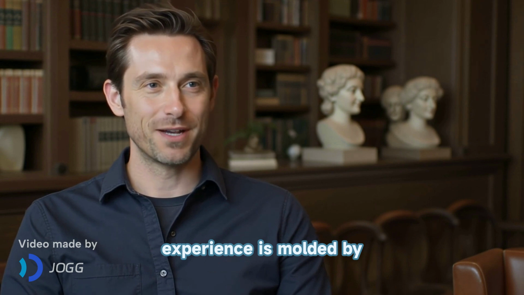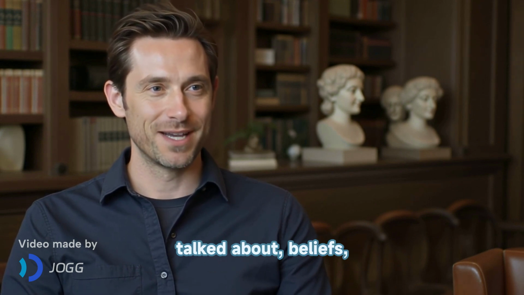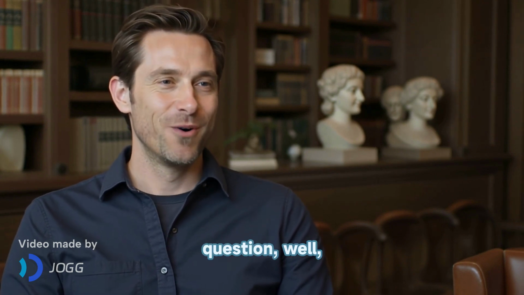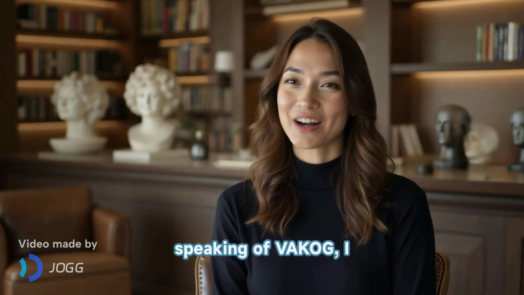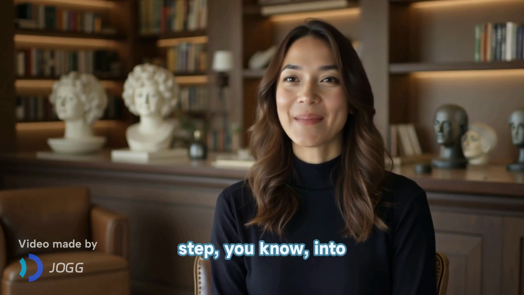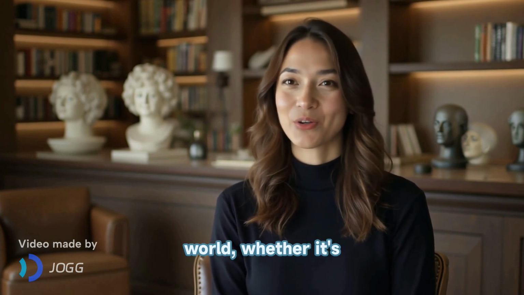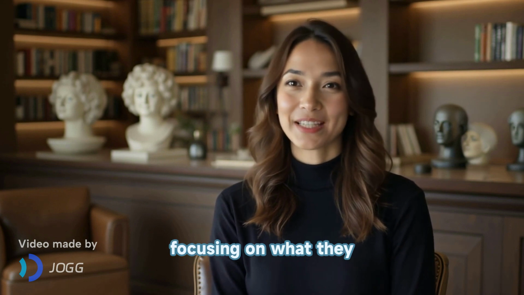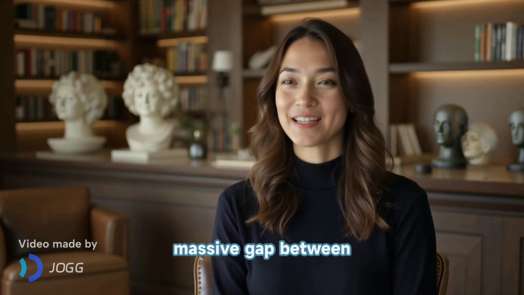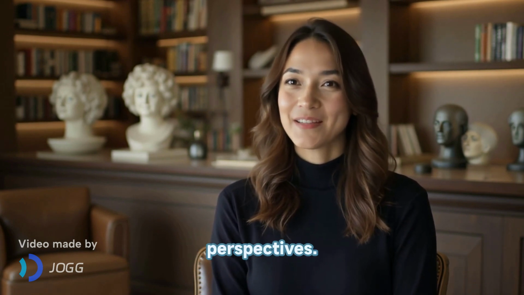Especially when you think about how everything we experience is moulded by those filters we've talked about. Beliefs, memories, sensory modalities like VACOG. It really does make you question everything. And speaking of VACOG, I love how practical it can be. If you take a step into someone else's sensory world, whether it's focusing on what they see, hear or feel, you start understanding them in a whole new way. It's like bridging this massive gap between completely different perspectives.